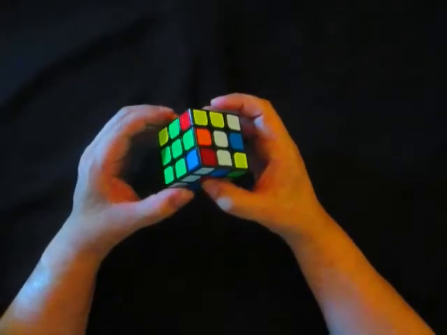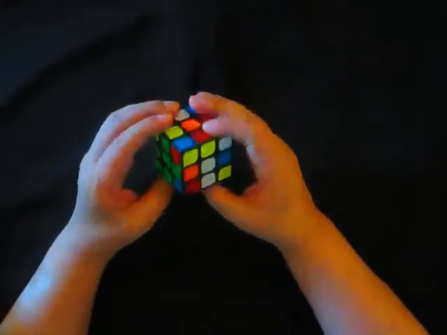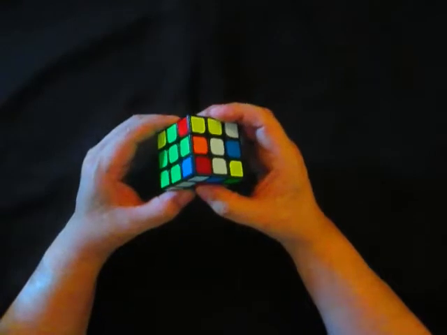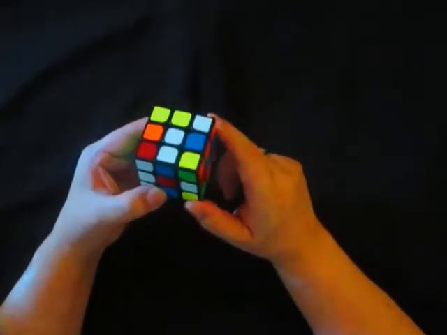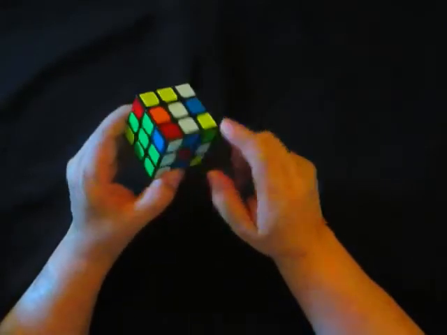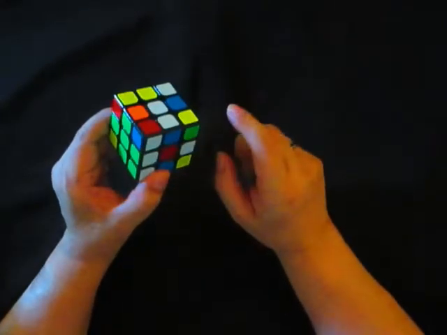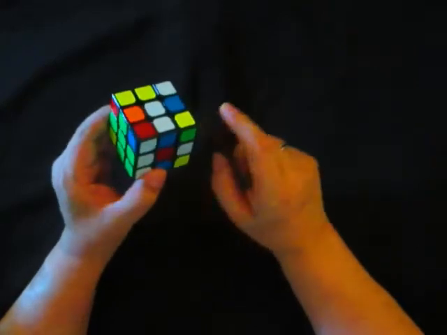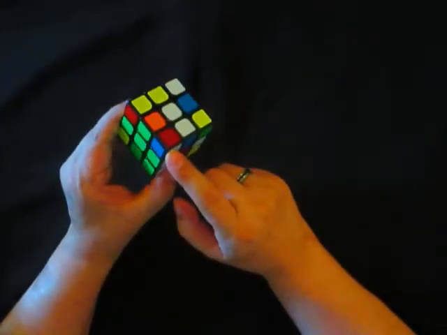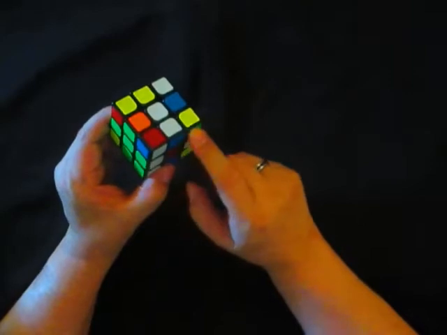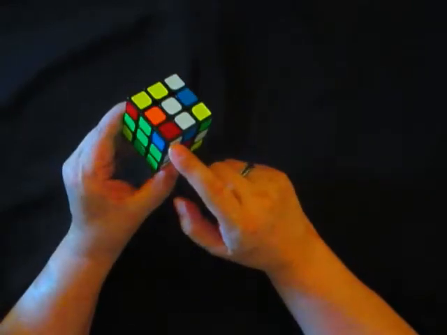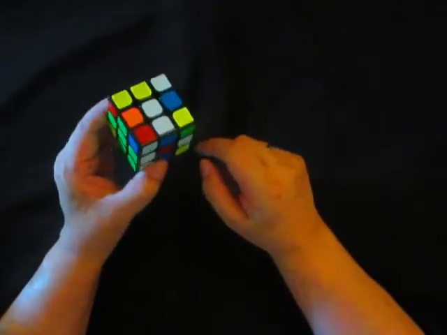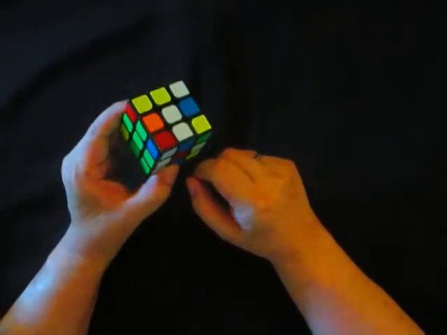So a keyhole, in this case, is an opening, an aperture, that we can use to manipulate pieces while not disturbing the other pieces.